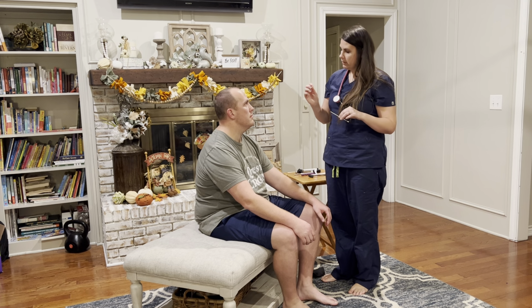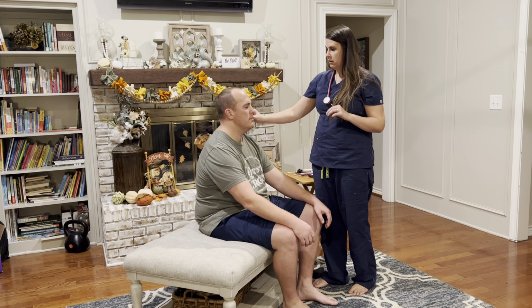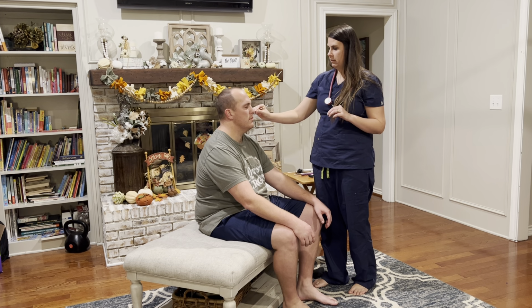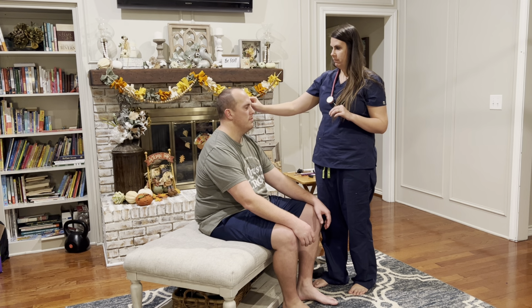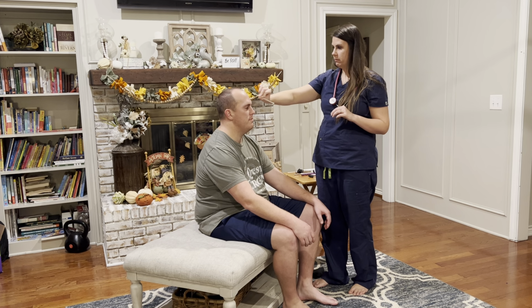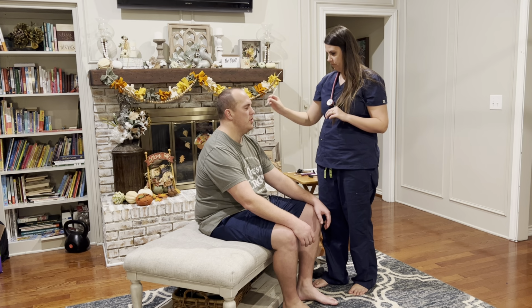Okay, so now, this is part of our neuro assessment, I'm going to have you close your eyes and tell me if something is sharp or dull, okay? So this is going to be the soft, and this is going to be the sharp, okay? Sounds good. All right. Soft. Soft. Sharp. Sharp. Sharp.